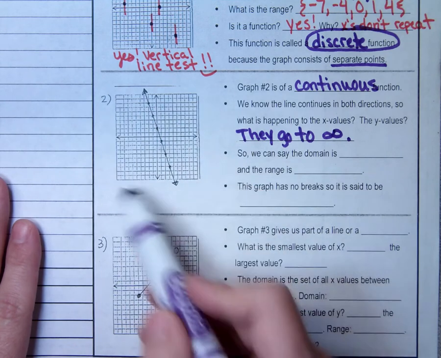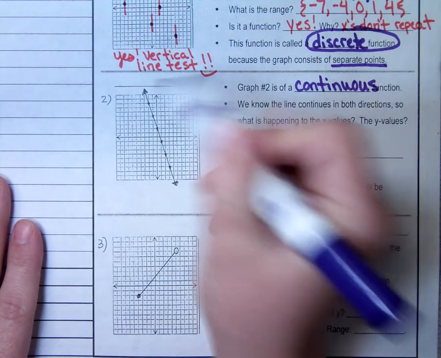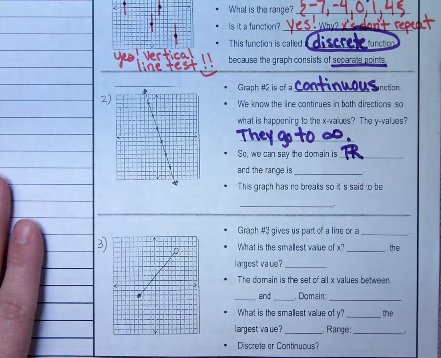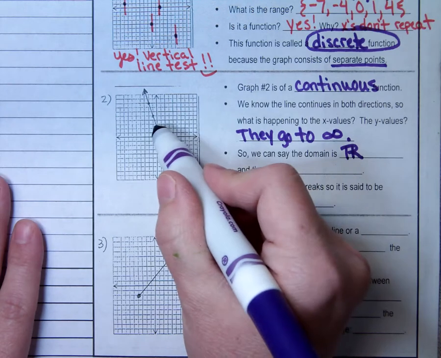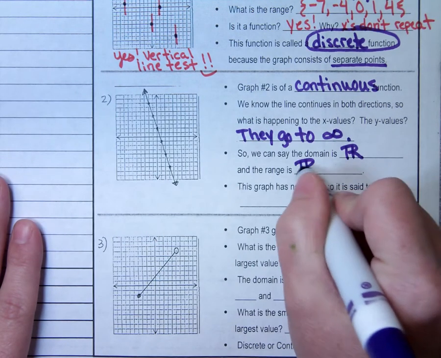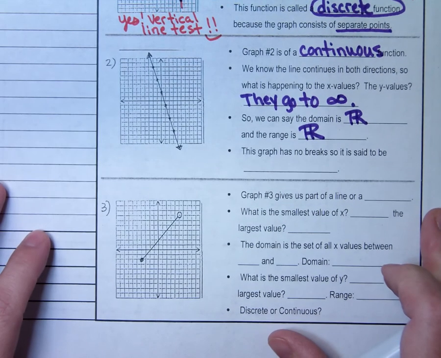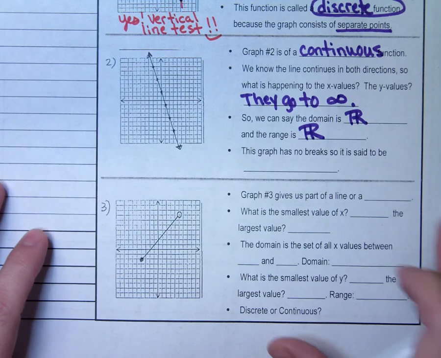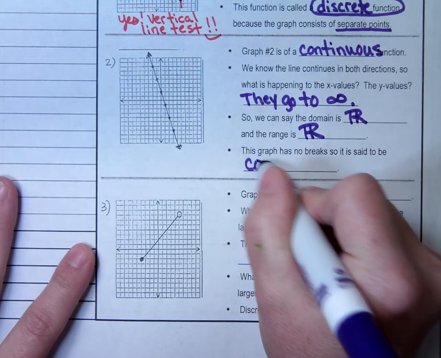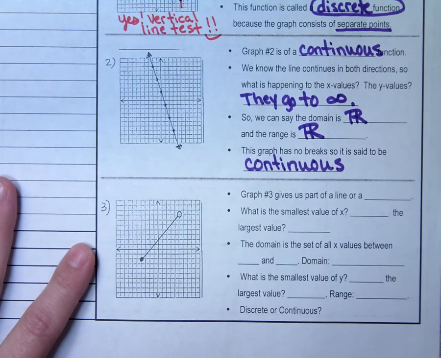Okay, we have practiced this before. Since the graph goes forever to the right and forever to the left, the domain is all real numbers. Range are the y's. Since the graph goes forever down and forever up, the range is also all real numbers. And this graph has no breaks, so it is said to be continuous, which we already spoke about.